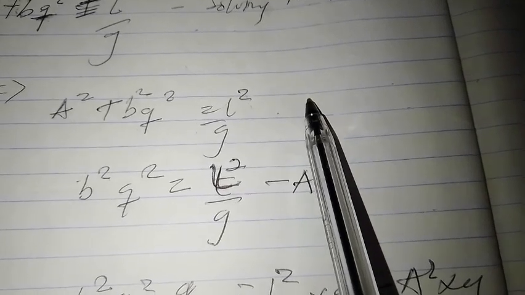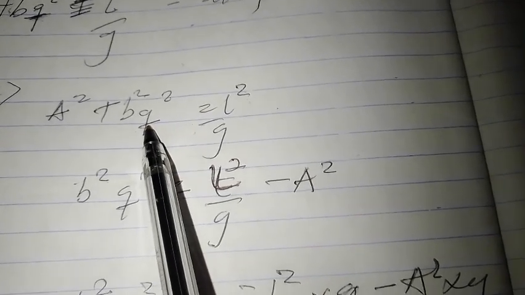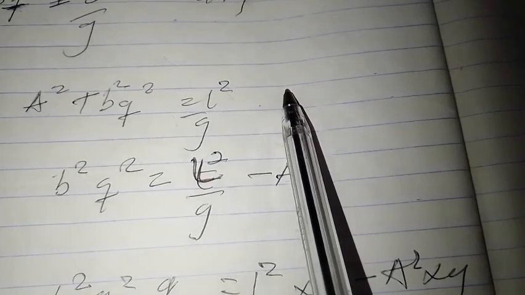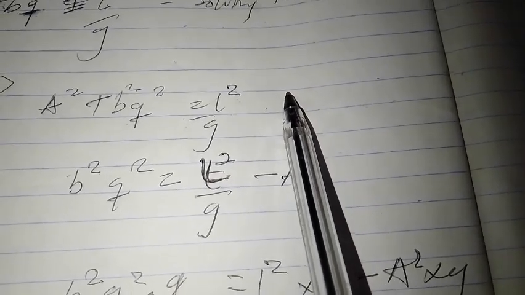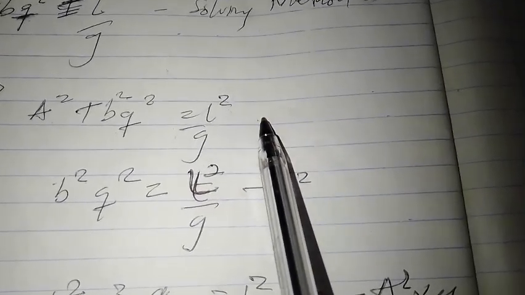So what if we move BQ all squared to the other side, so it becomes negative? It being negative will make B negative. Yes, but others will say that since it's squared, we should ignore the negative sign. I don't know about that, but let's do our research about this and drop it in the comment section below. Let's continue with factorization.